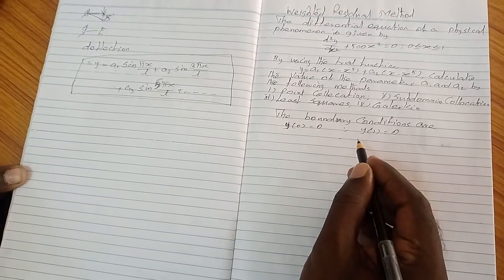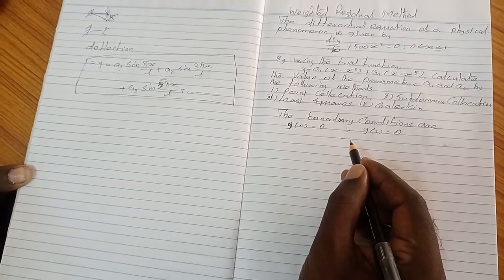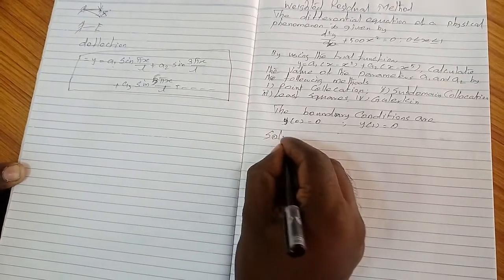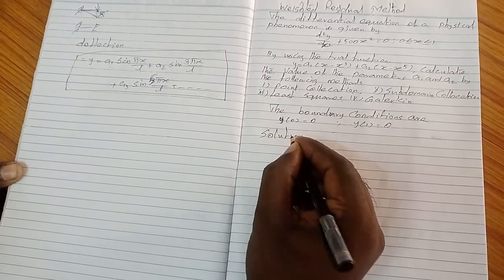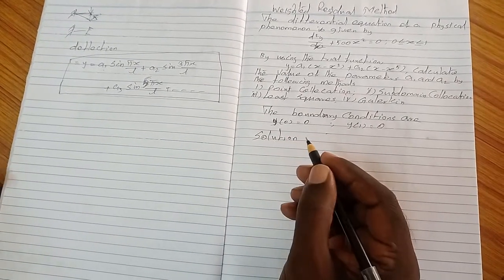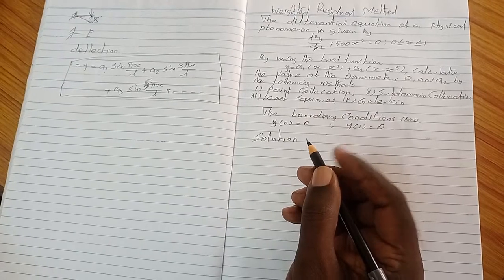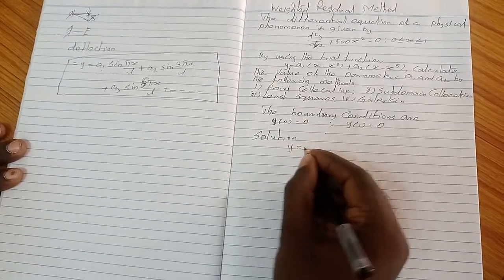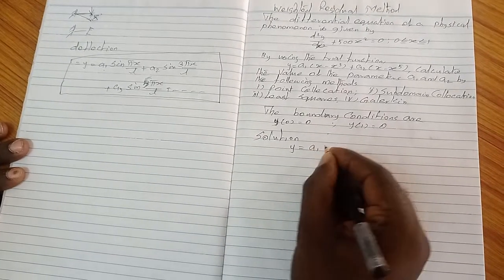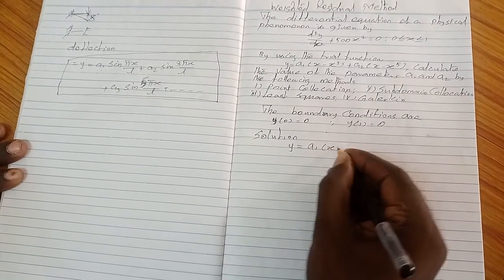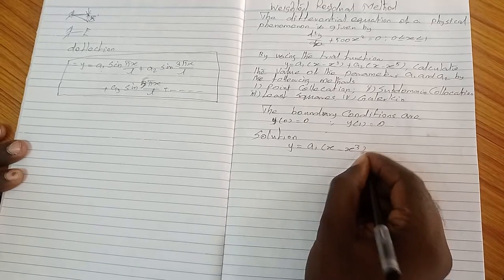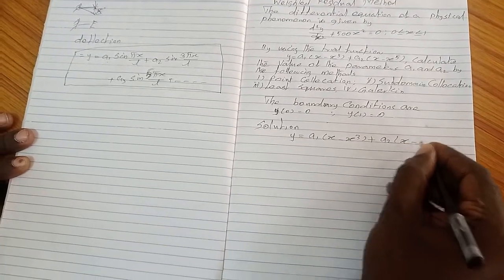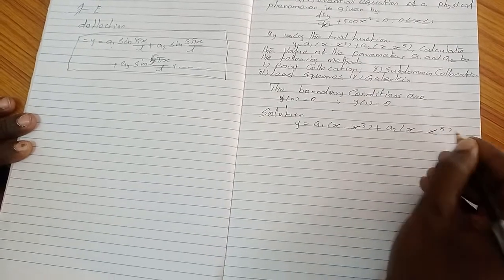Okay, so now we can move to the solution. How do I make the solution? First step, we have to check the boundary conditions. Where do I check? Yes, from the trial function. Here the problem gave the trial function, which is y equal to a1 into x minus x cube plus a2 into x minus x power 5.